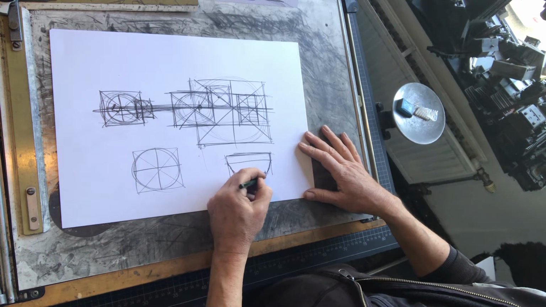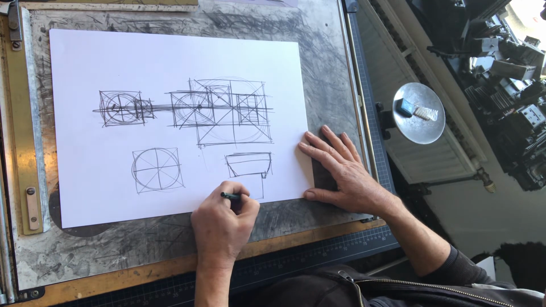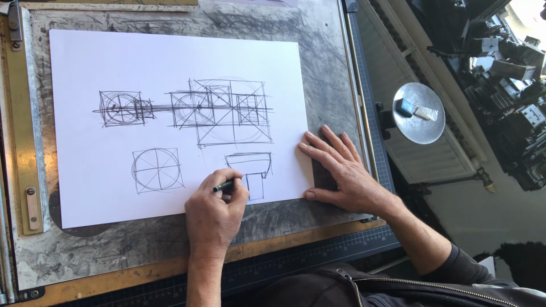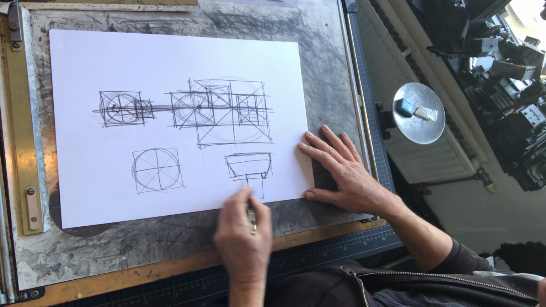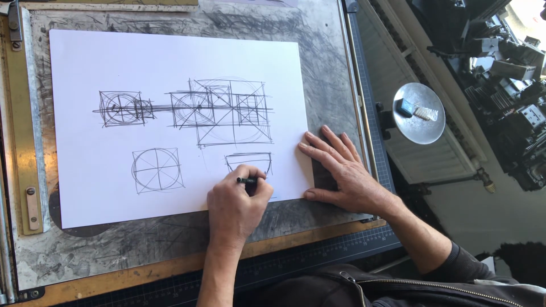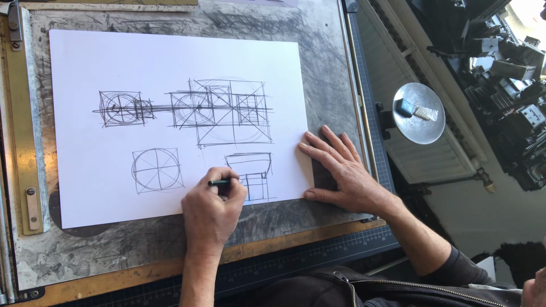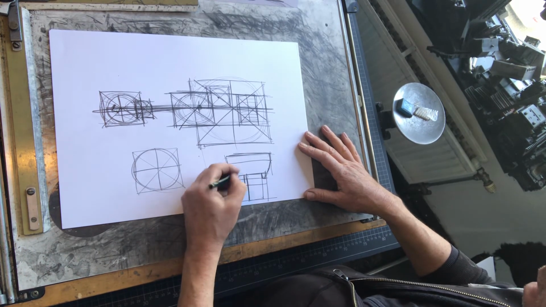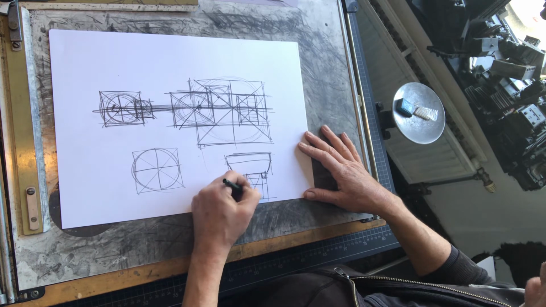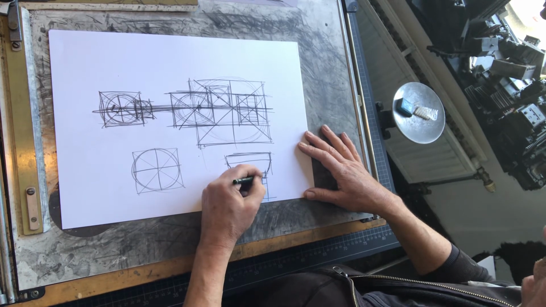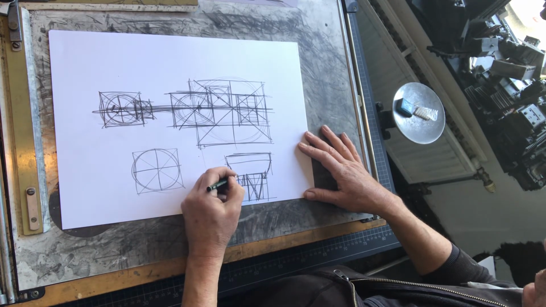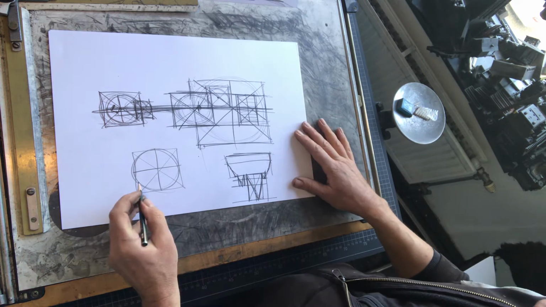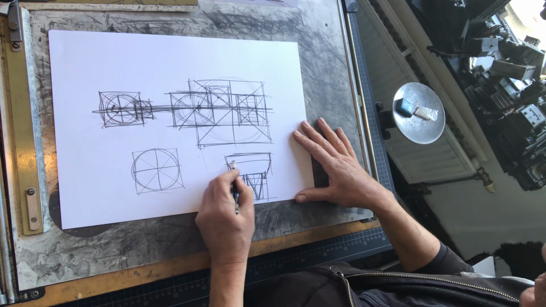One long one. Short one, half, so one, and long. A lot of work, but let's try. Okay, find the middle, pointy, pointy, point, point. Okay. And then the small one over here.